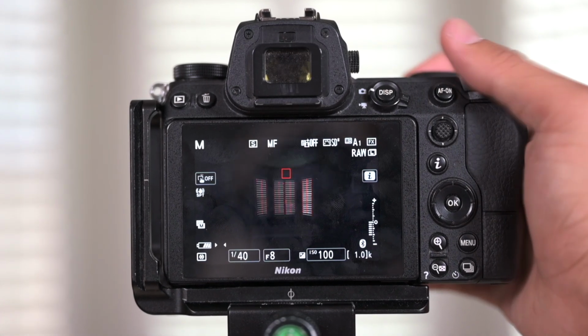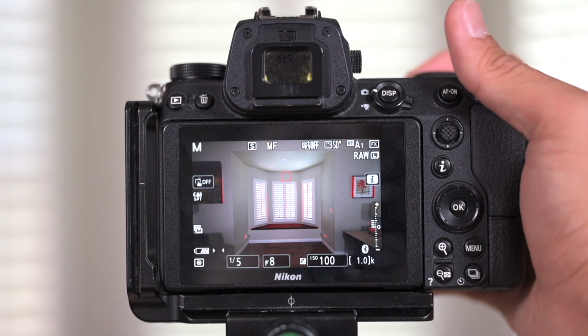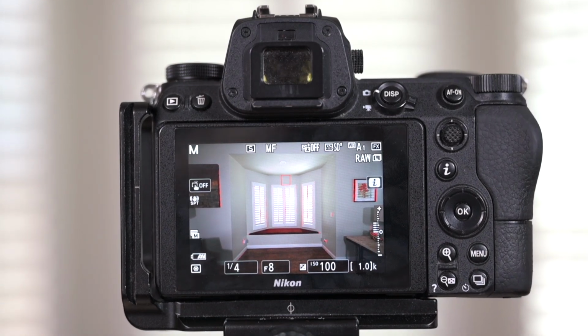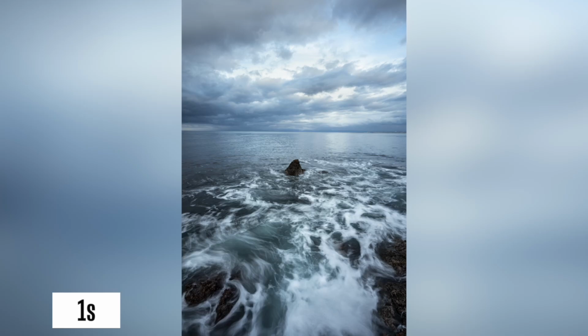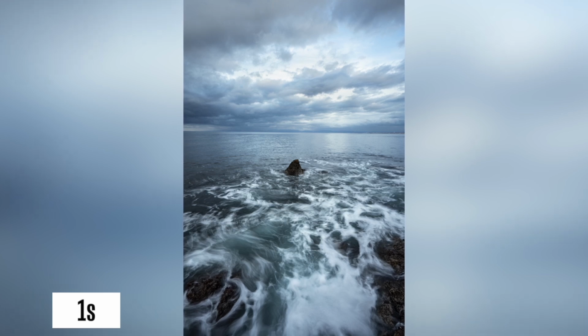Because my aperture and my ISO will the majority of the time stay the same, our shutter speed allows us to get the most creative control out of our images, because we're able to do things like blur out motion, for example, with water or the clouds moving. That is huge to showcase movement in your images and get more dynamic photos overall.